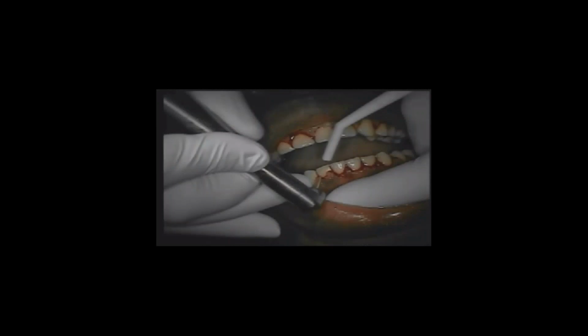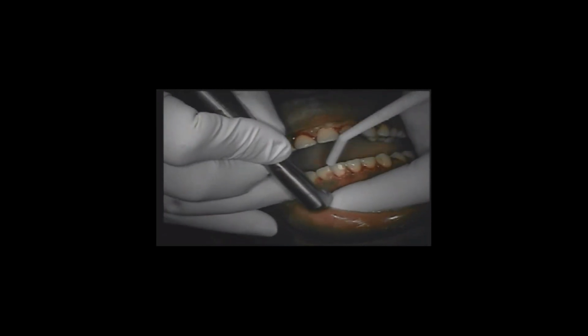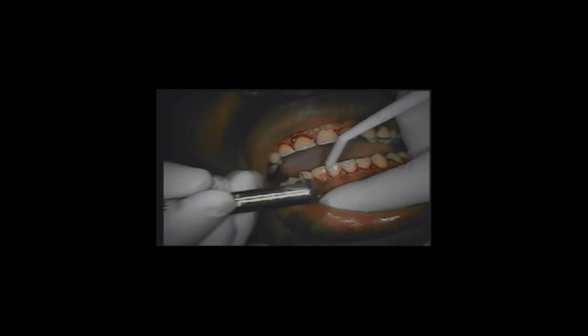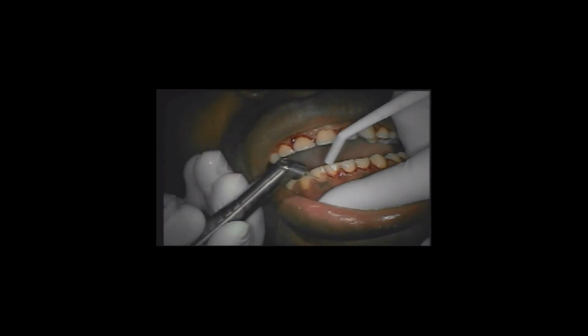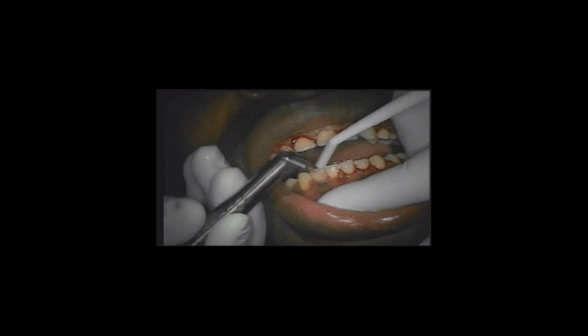So two things: a low energy setting and keeping that tip at an angle where we're creating a bevel will pretty much negate any issue with hurting that enamel. To effectively cut enamel, I typically start with about 4 watts of energy to do anything much with enamel. So again, we're at only about 1.8.